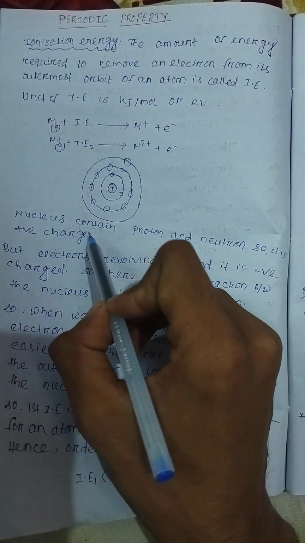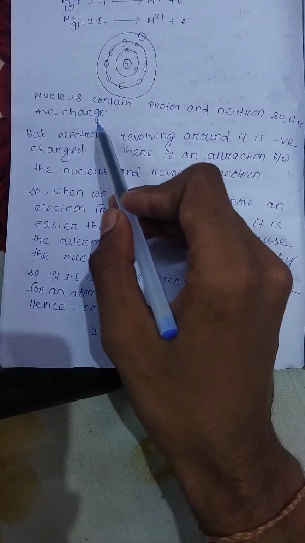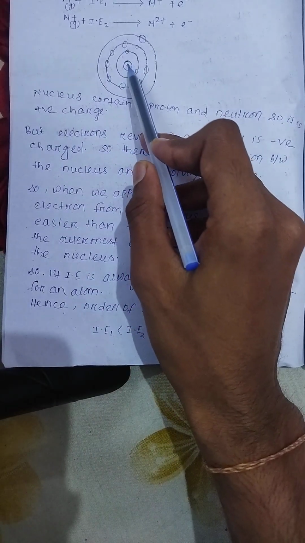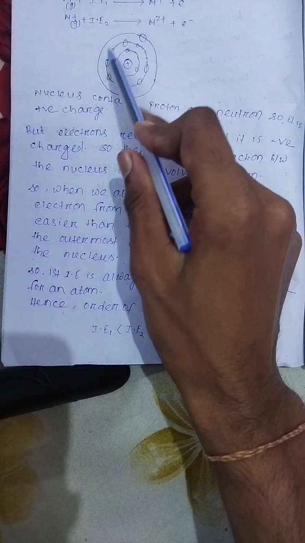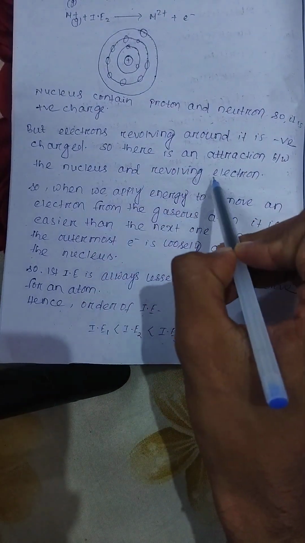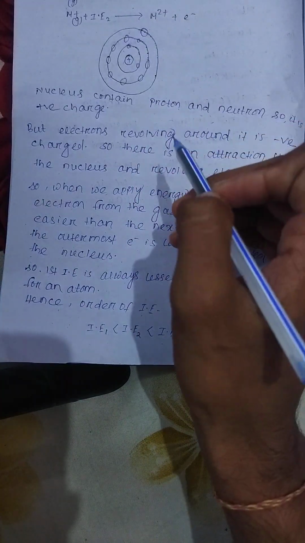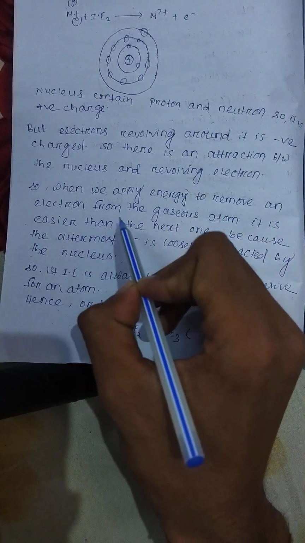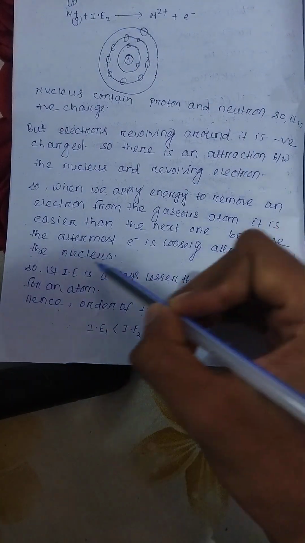After that, we know that the nucleus contains protons and neutrons, so it is positively charged. The nucleus contains protons and neutrons, and there is the outermost electron. Due to the protons, the nucleus is positive, and the electrons are negatively charged. So there is an attraction between the nucleus and the electron. So when we apply energy to remove an electron from the gaseous atom, the first is easier than the next one because the outermost electron is loosely attracted by the nucleus.